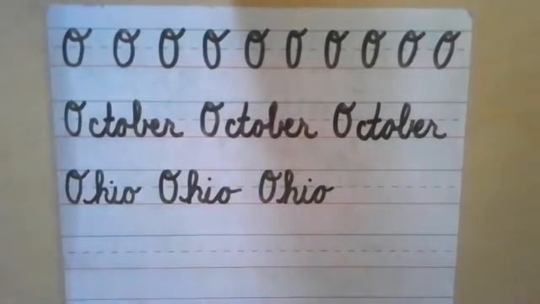So 110 and 111, capital A, capital O, will be due on Friday. Make sure you do your best handwriting. Take a picture of both pages to send to your language arts teacher and be practicing at home.